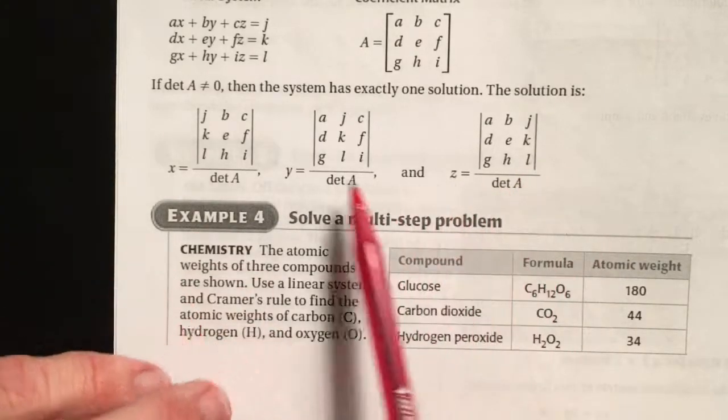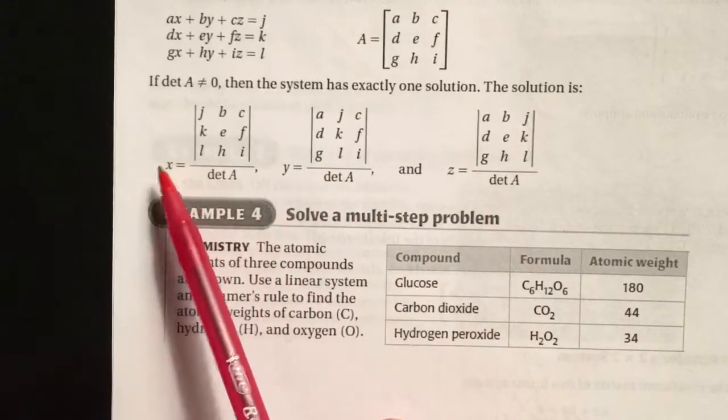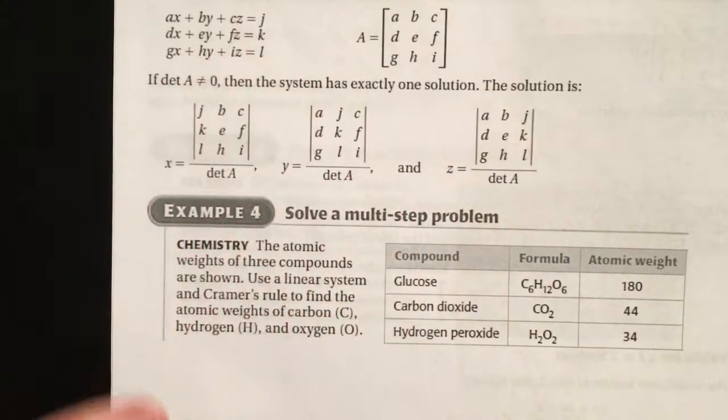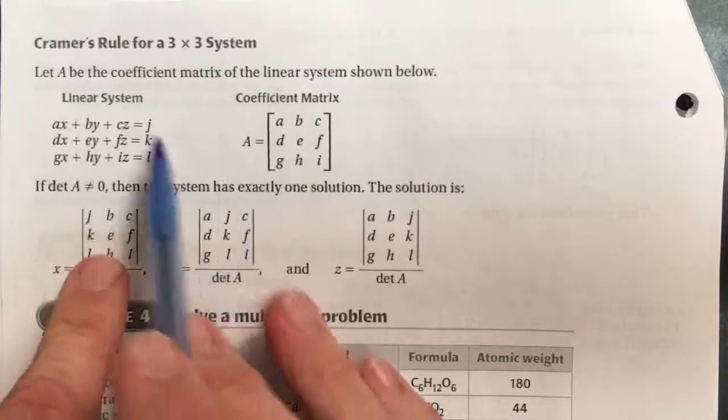Now, an easier way would be to just find two of these, x and y, or y and z, whatever two you have, and put them back into one of the equations to find the third variable. That will save you some more time. Just a quick overview of Cramer's Rule for a 3x3 system.